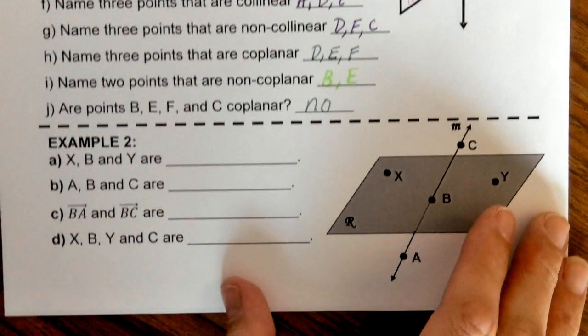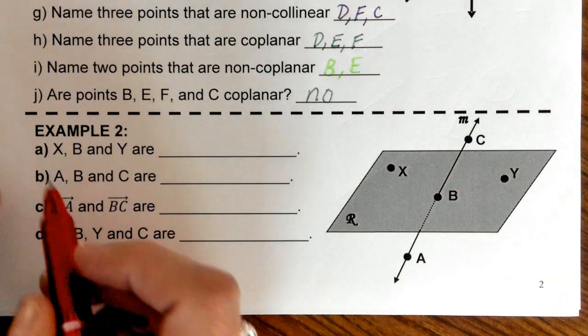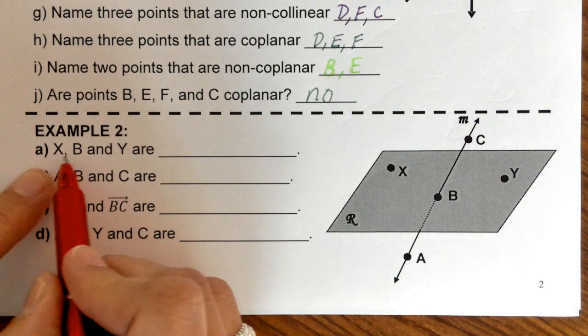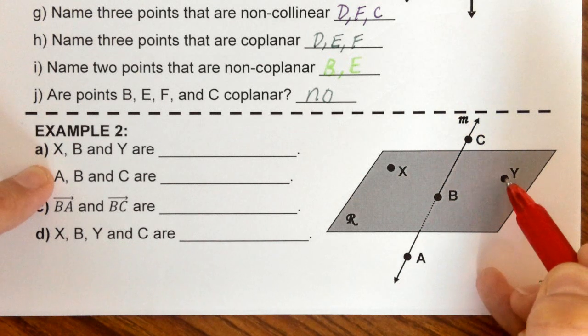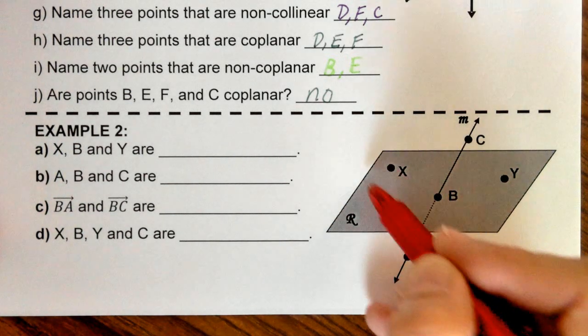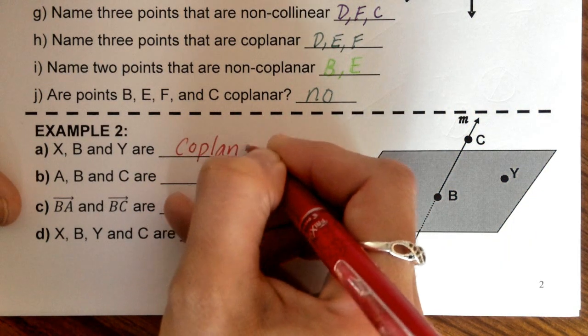So looking at the next example here, we want to bring in our vocabulary words: coplanar, planar, non-coplanar, linear, all that stuff. We're taking a look at points X, B, and Y. They're uppercase, regular letters, so we know they're points. Notice they're all in this shaded region here. So we know that X, B, and Y are going to be coplanar.